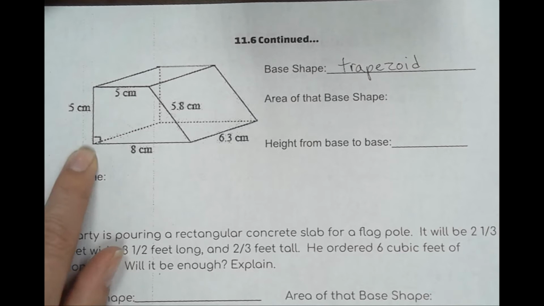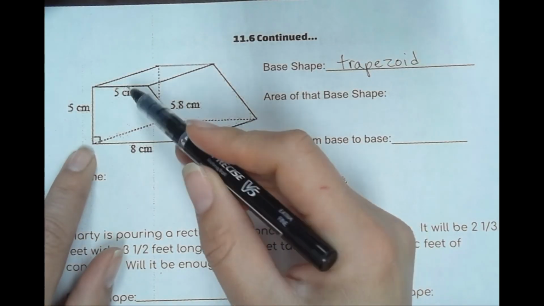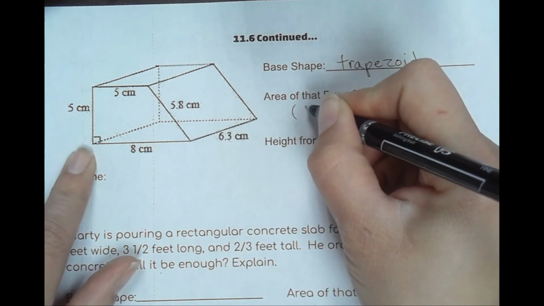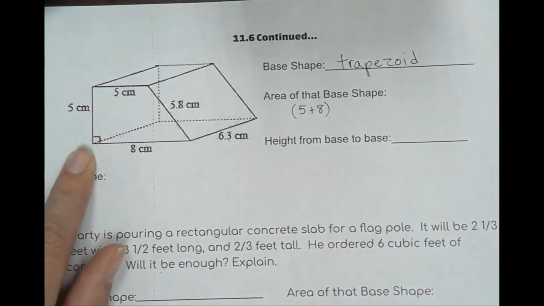Trapezoid's a freakazoid. First you have to add the bases of the trapezoid. So we've got 5 and 8. So first you have to add the bases. What's that you say? I said first you have to add the bases. Weird, I'll do it anyway.